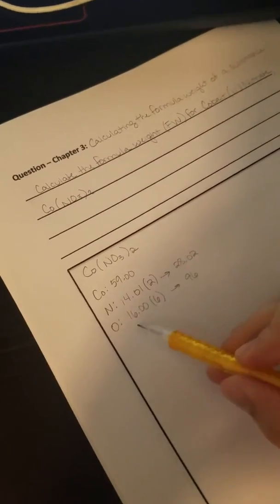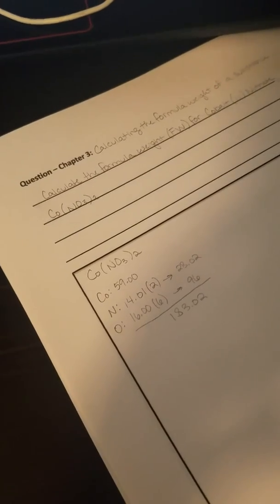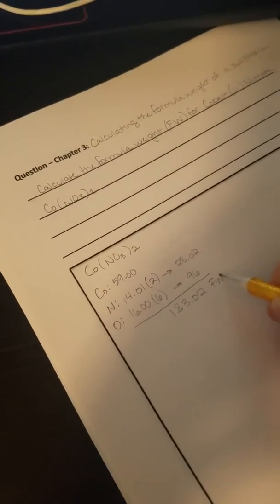And then when we add all of these together, we get 183.02, and that is the formula weight for cobalt-2 nitrate.